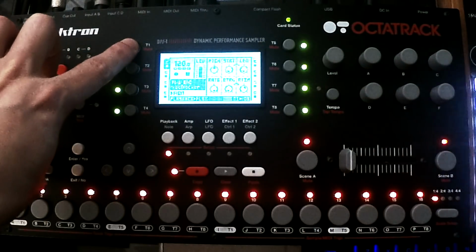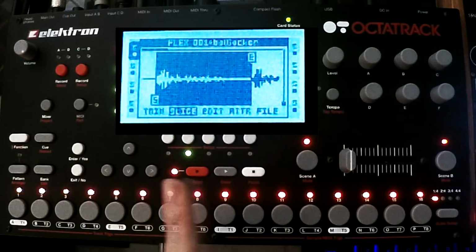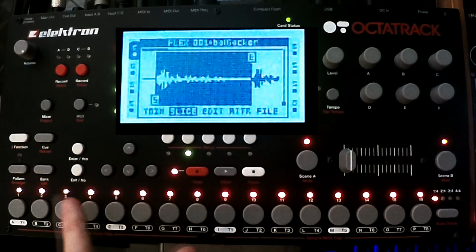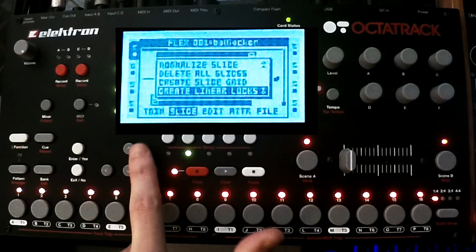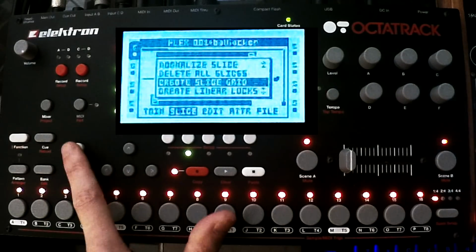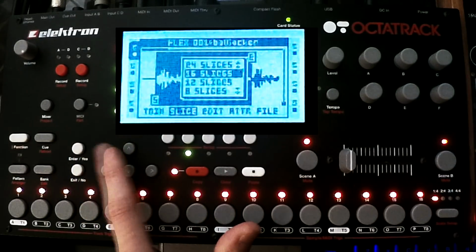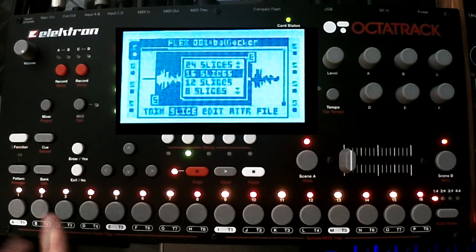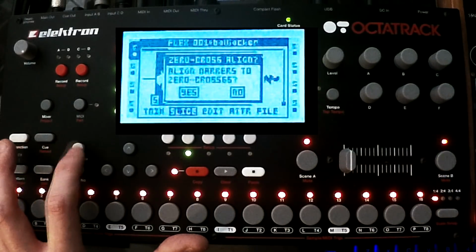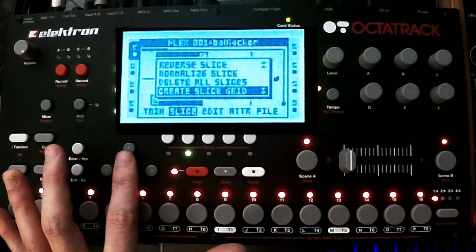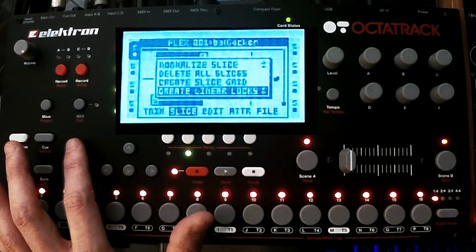Press track 1, press bank. Now what we're going to do, we'll make sure we're in slice, and I'm just going to press enter, and we're going to go up to create slice grid. Now let's make it 16 slices. So it's going to chop that up into 16. I'm going to press no. Now I'm going to go in here and choose linear locks again.